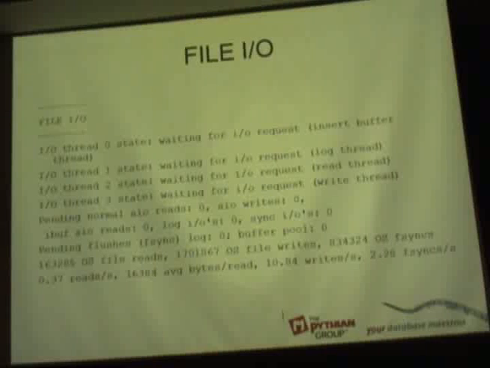Yep. So I have proof that Percona is actually doing more reads and writes because they have more read and write threads. Could you say what Percona is? Because I apologize, I don't know what that is. Sure. Percona is actually a consulting company for MySQL. It was founded by former engineers at MySQL. And they actually have a patched version of MySQL they offer for free.